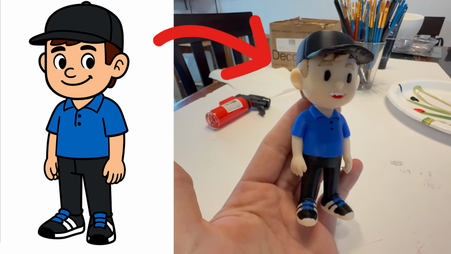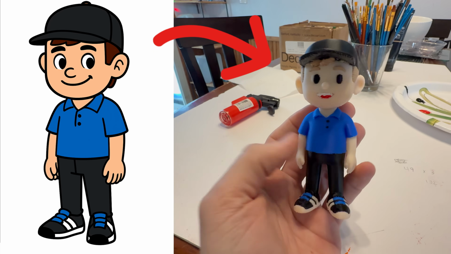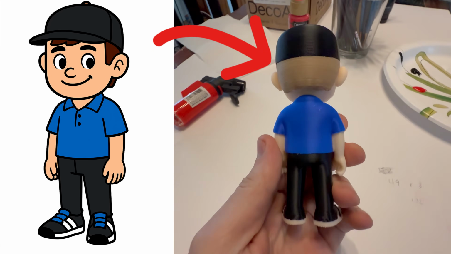Hopefully this video helped you learn how to turn an image into a 3D printable model using Tripo AI.